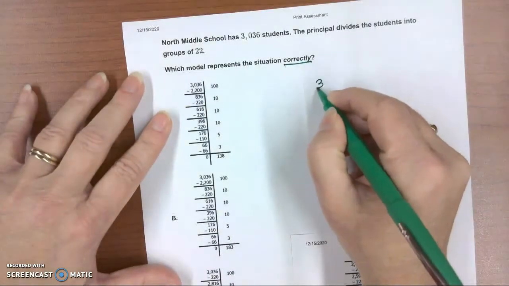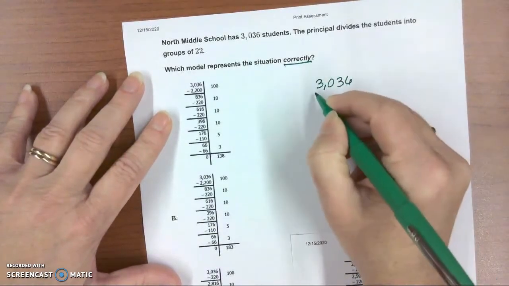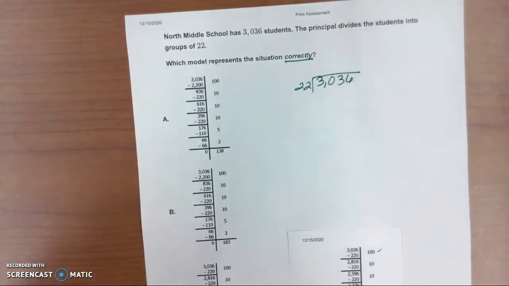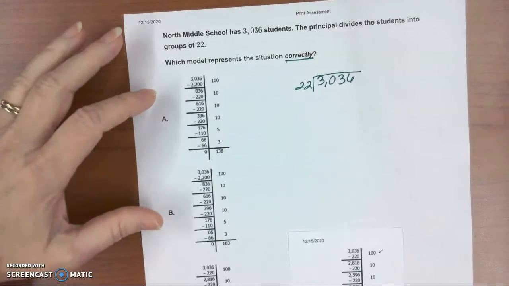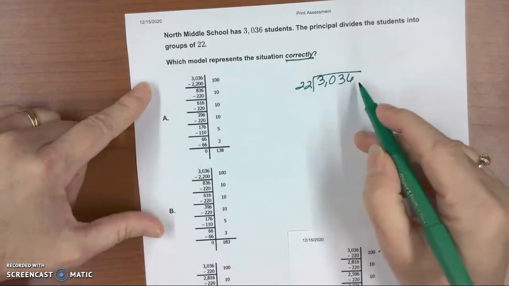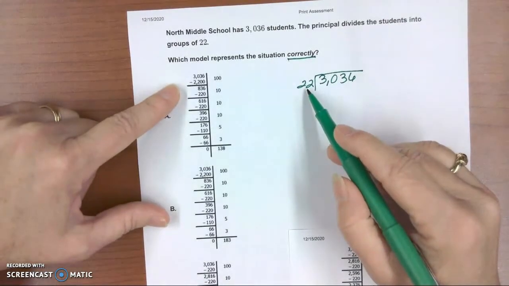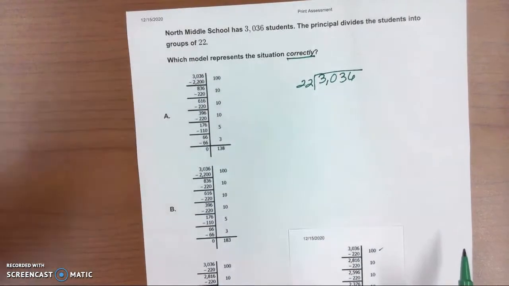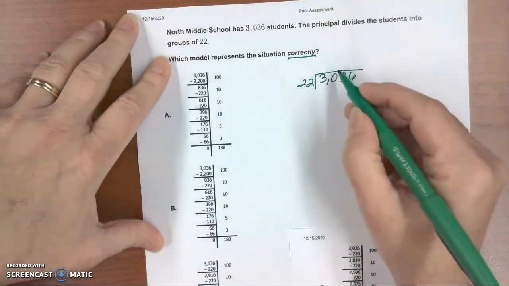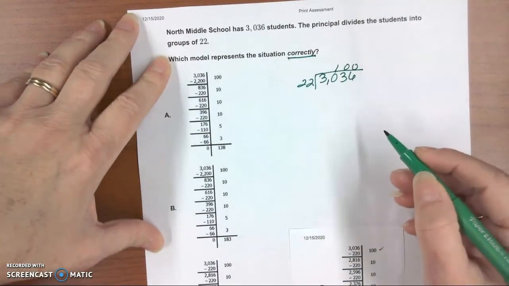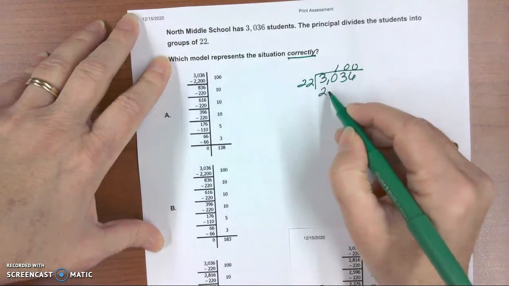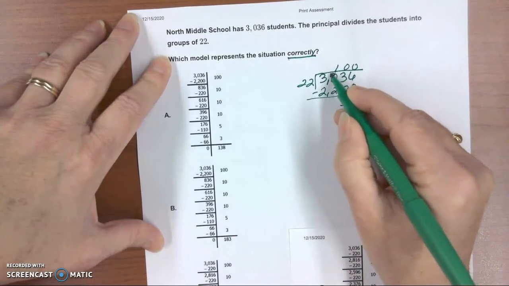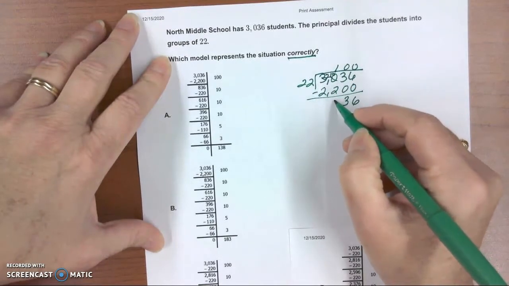But our problem is 3,036 divided by 22. So let's look at these models and see if we can figure out which model represents it correctly. First of all, our dividend is 3,036, our divisor is 22, and each of these models shows that we are going to pull out 100 groups of 22. 100 groups of 22 is 2,200, and we subtract and we get 836.